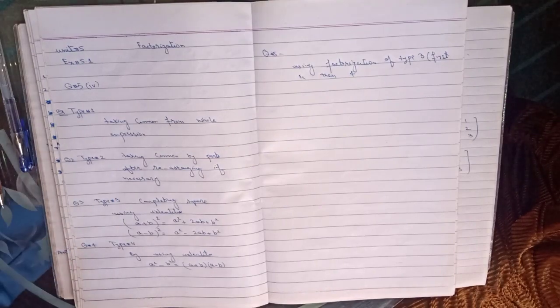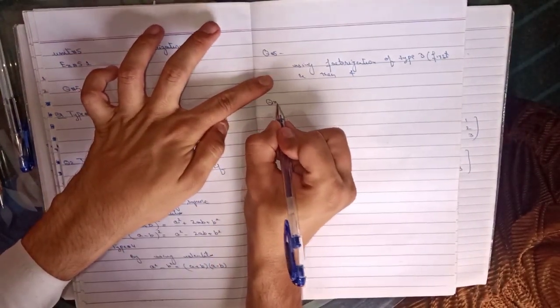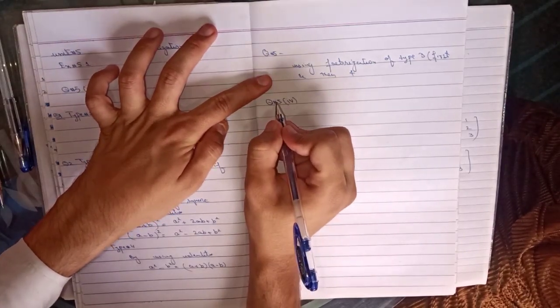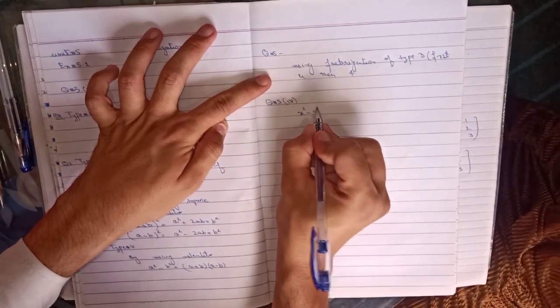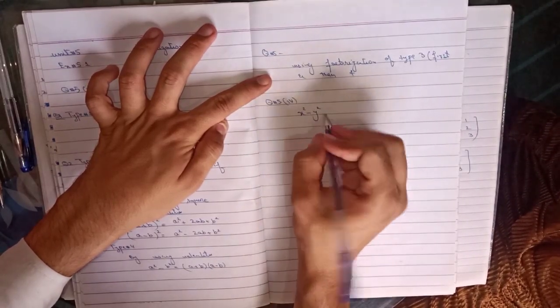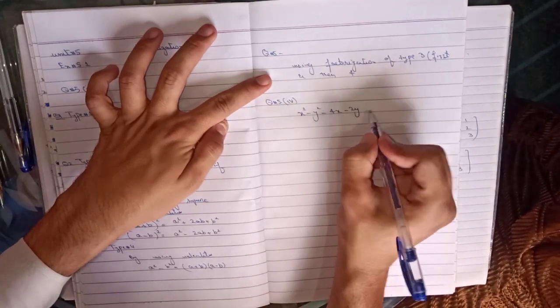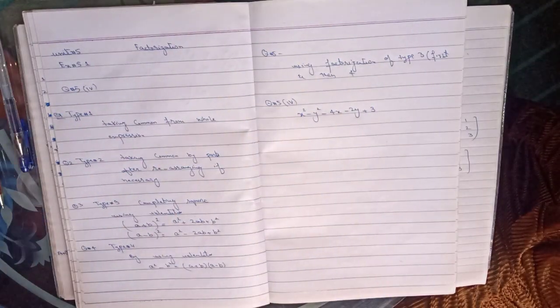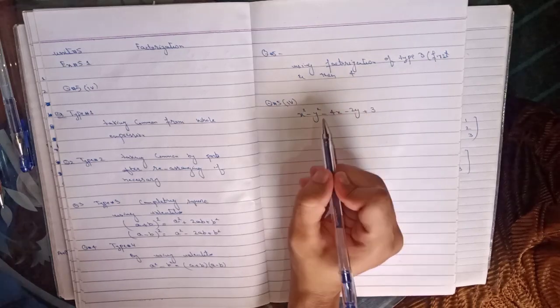Okay, and we were at question number 4. Question number 4, we have to solve its fourth part today: x square minus y square minus 4x minus 2y plus 3. Students, it is a very unique kind of question because it has a trick in it. We will not be able to solve it if we do not use that trick.